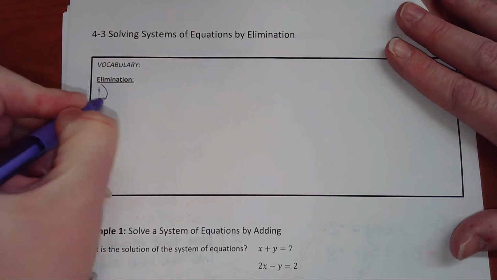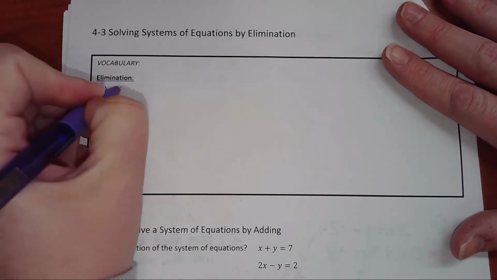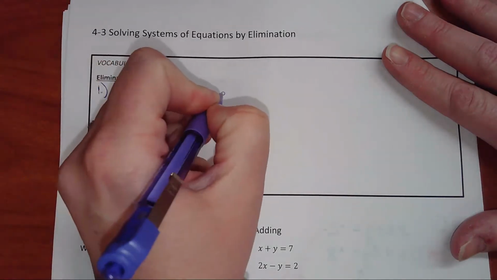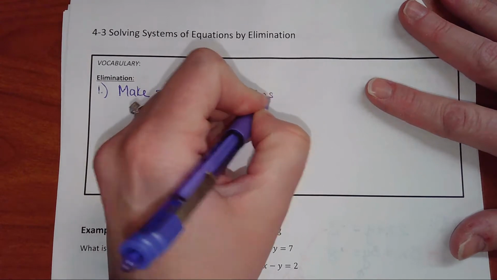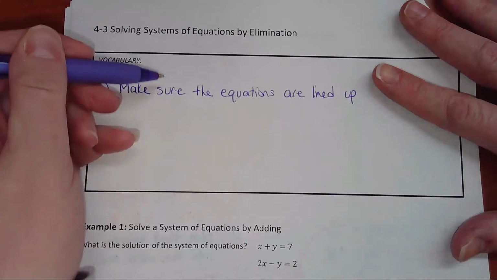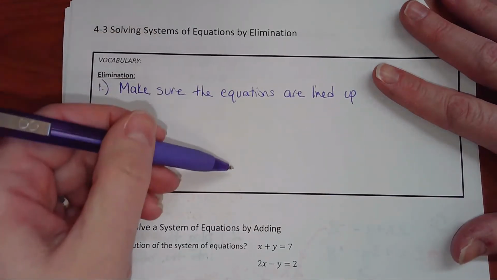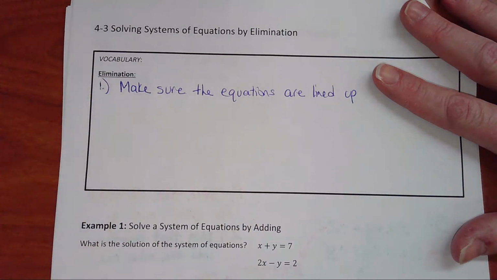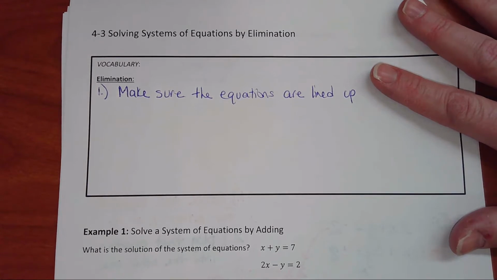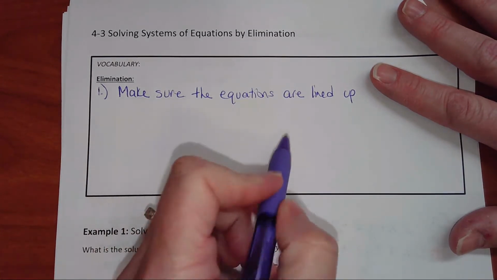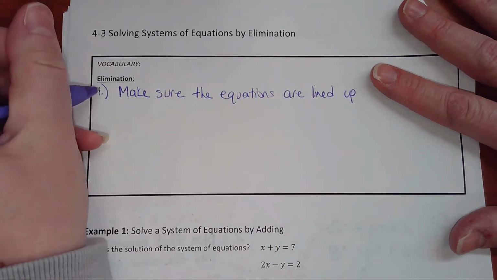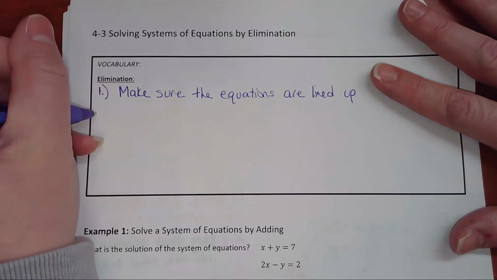So the first thing that you need to do, step 1, is you need to make sure the equations are lined up. So what that means is that you need to make sure that your x's, your pluses or minus, your y's, your equals, and your numbers are lined up. And that will make more sense here in a second. If they are not lined up, you're going to have to do a little bit of algebra to move variables around. So make sure that your equations are lined up.